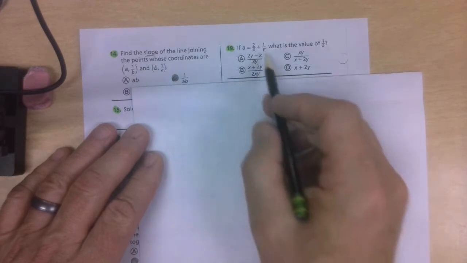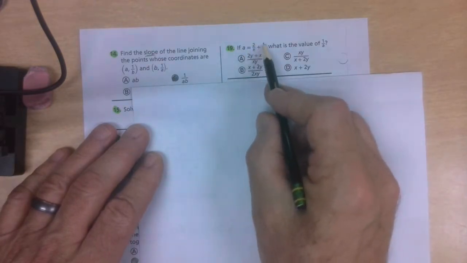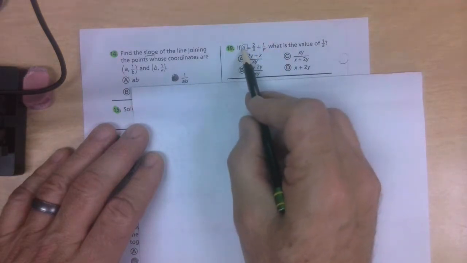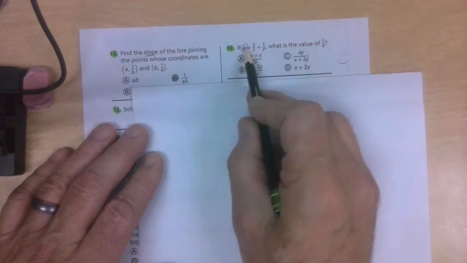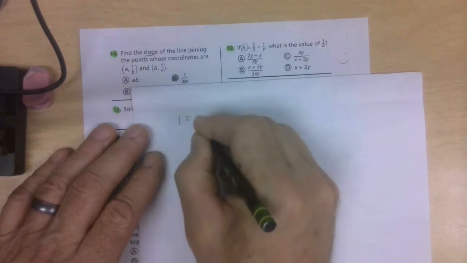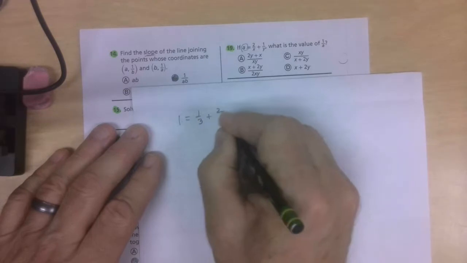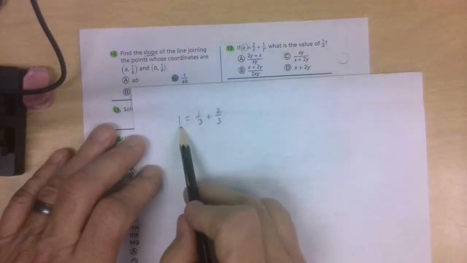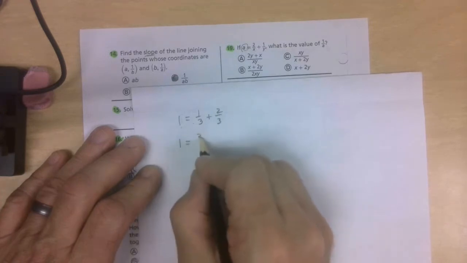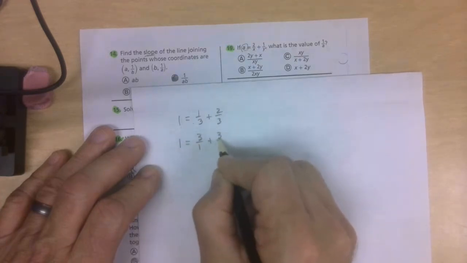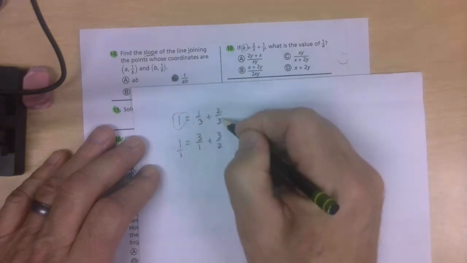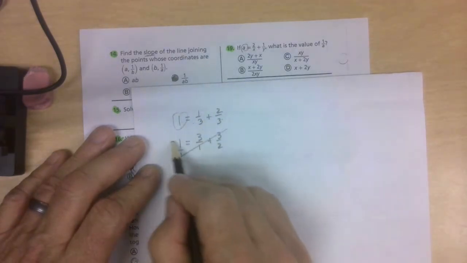Number 19. If a equals 2 over x plus 1 over y, what is the value of 1 over a? So you can see they're asking to take the reciprocal of a. Now, quick little lesson. 1 equals 1/3 plus 2/3. Now, can I flip each piece and have it be true? 1 equals 3 over 1 plus 3 over 2. Flip this, which is 1 over 1. Flip this, 3. Flip this, 3 over 2. You can see this is no longer true.